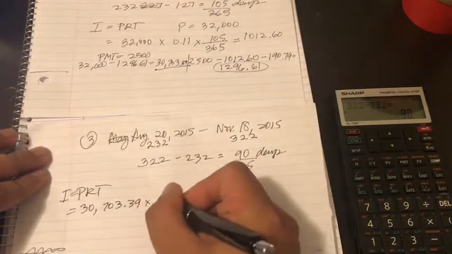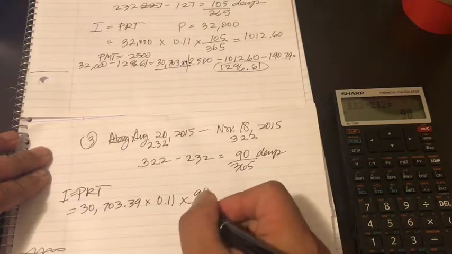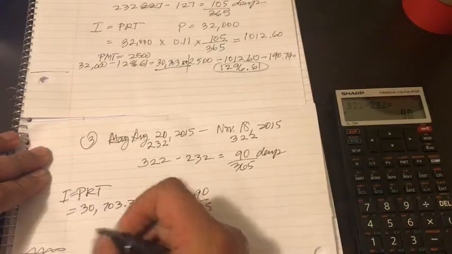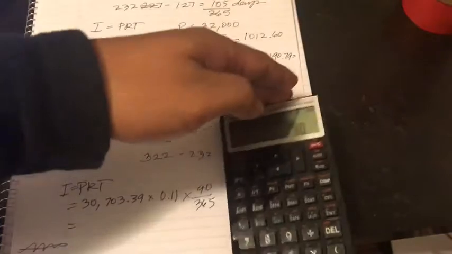Multiply that by 11%, multiplied by the time, which is 90 over 365. All right, so we get the calculator again here.